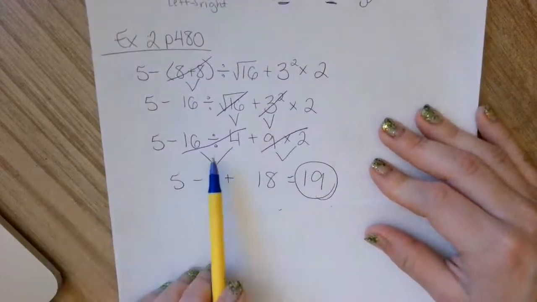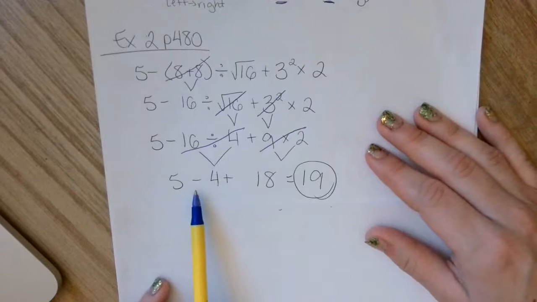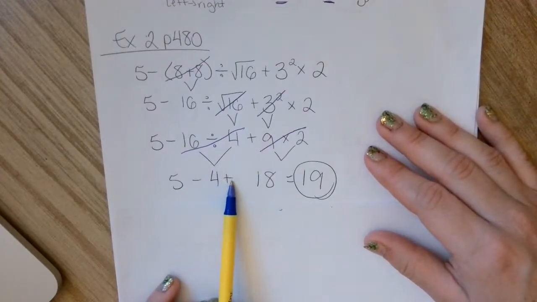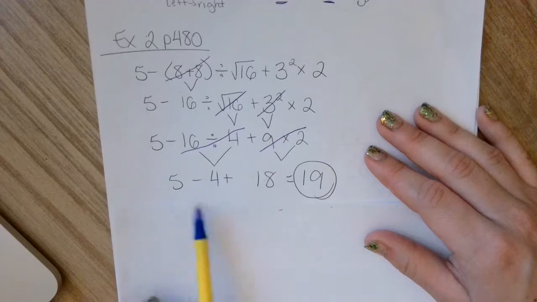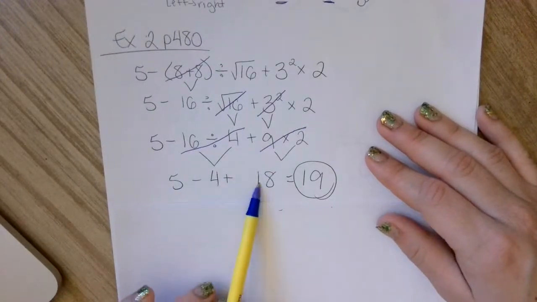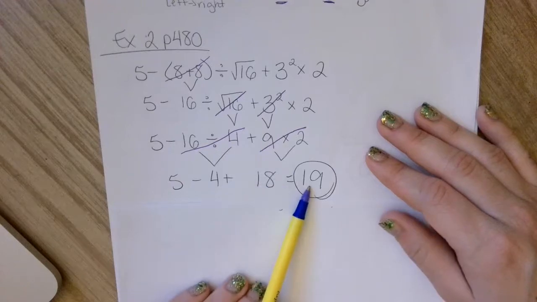So now I'm going to add and subtract. And again, when I have multiple addition and subtraction signs, I'm just going to move left to right. So 5 minus 4 is 1. 1 plus 18 is 19. And that's my answer.